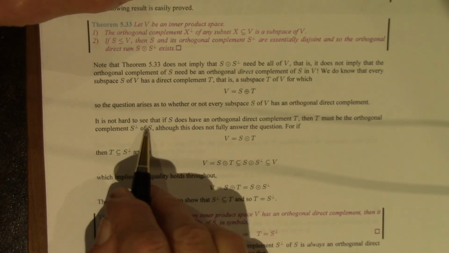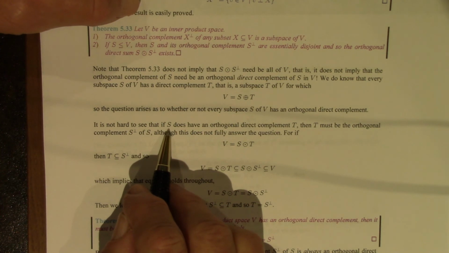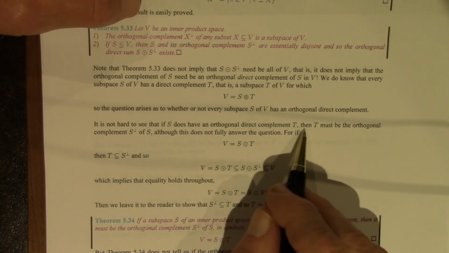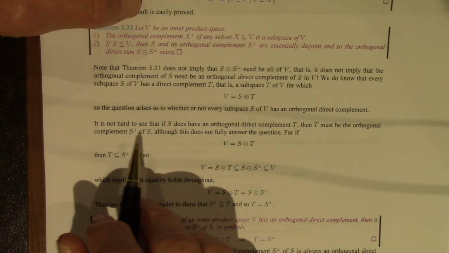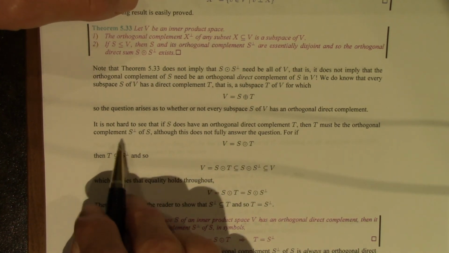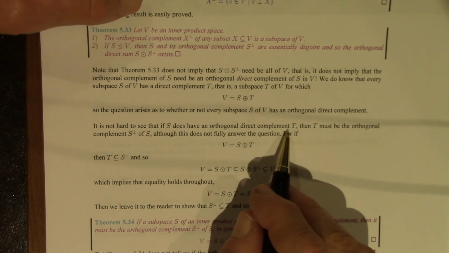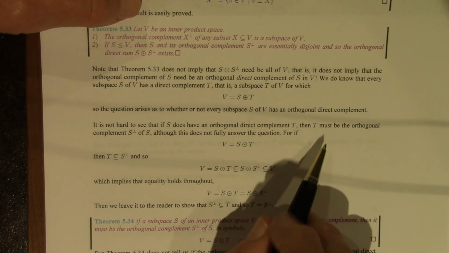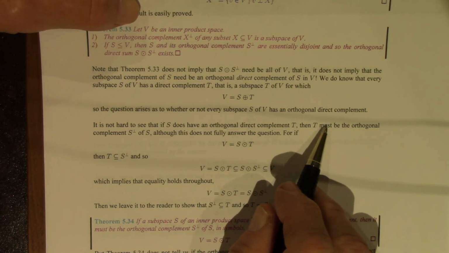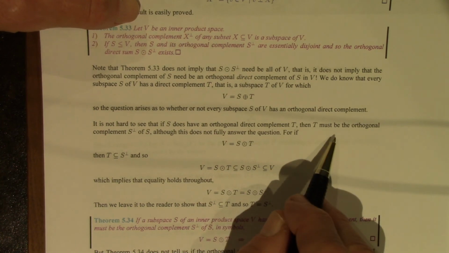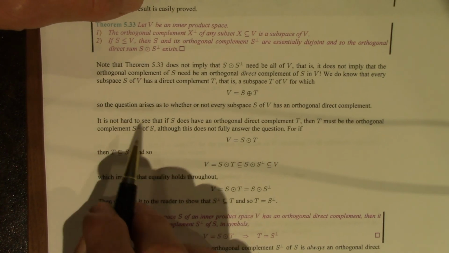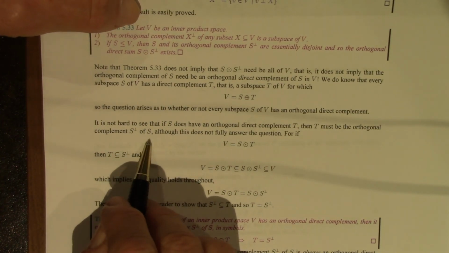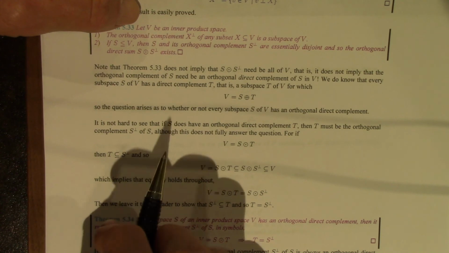Well, if S does have an orthogonal direct complement, call it T, then of course T must be orthogonal to S, and in fact T has to be the orthogonal complement S perp of S. Why?